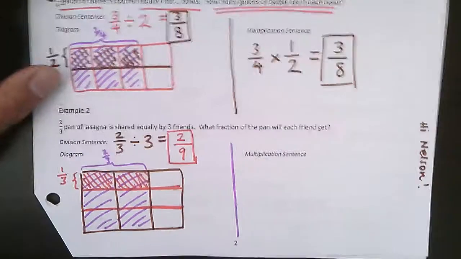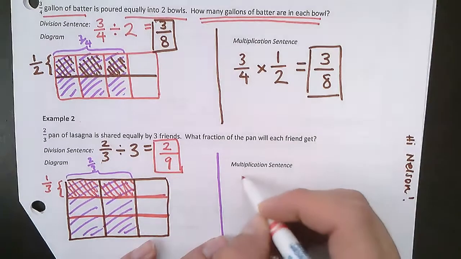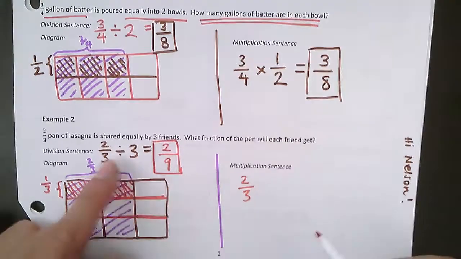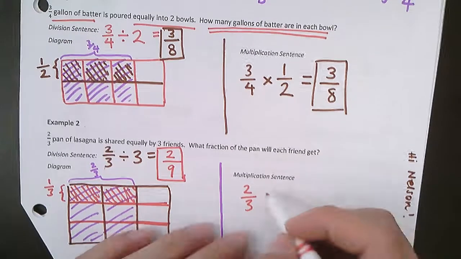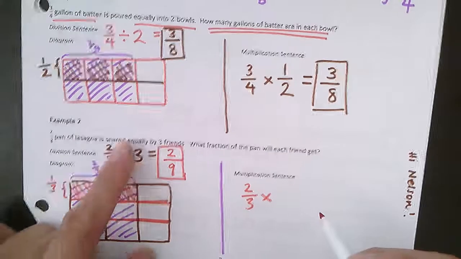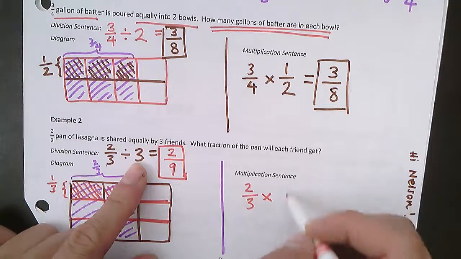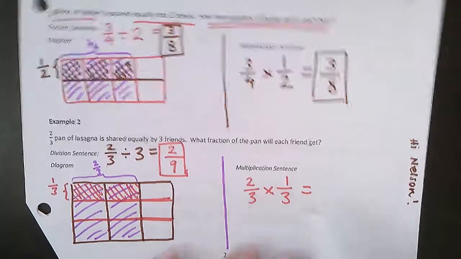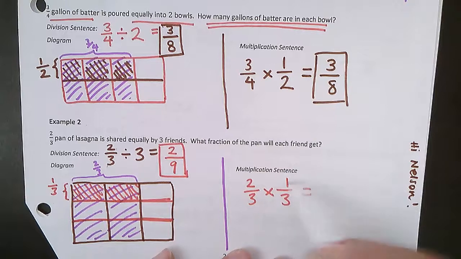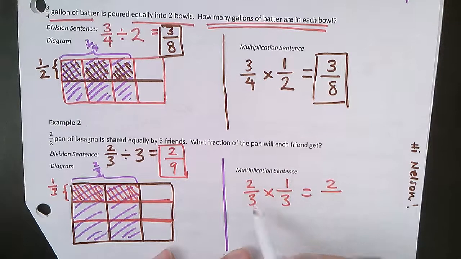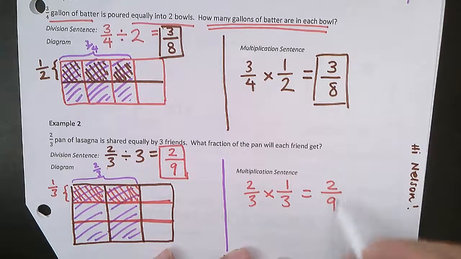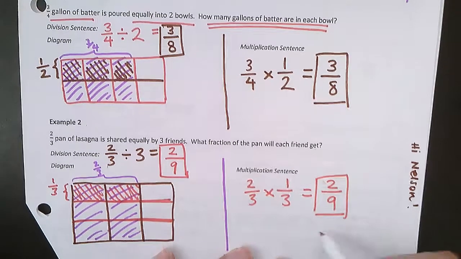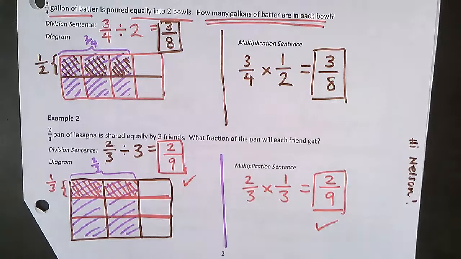Let's check our work with a multiplication. We start with 2/3. We're dividing it by 3, which is the same thing as multiplying by 1/3. Okay, multiply across. 2 times 1 is 2. 3 times 3 is 9. There we go. Those match up, and we're all good.